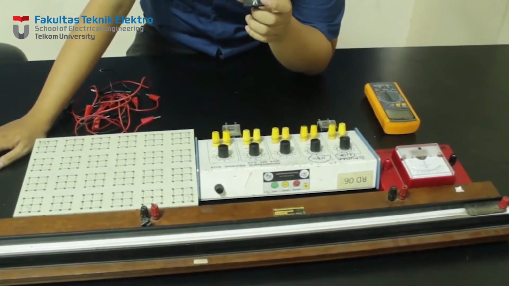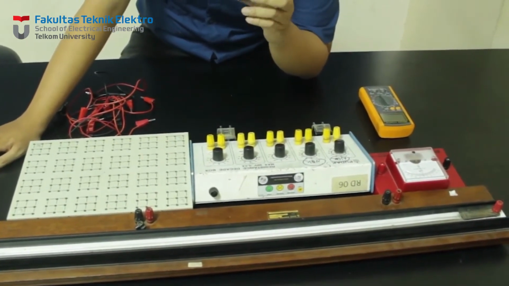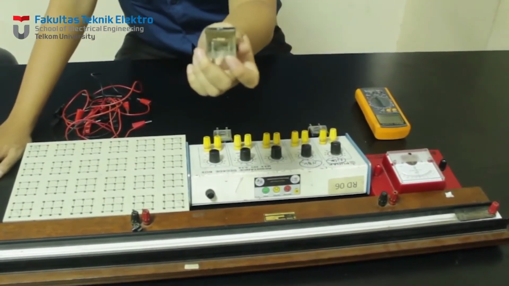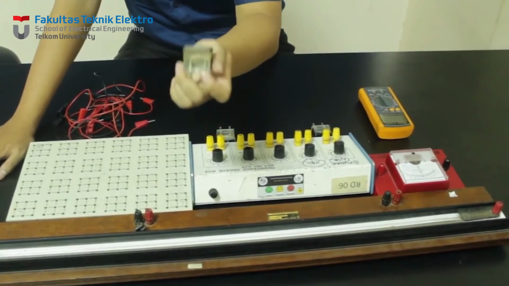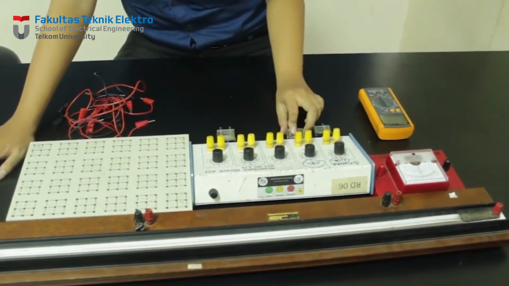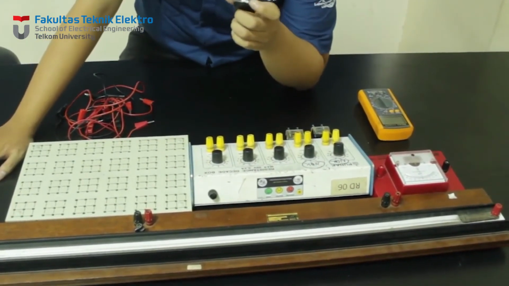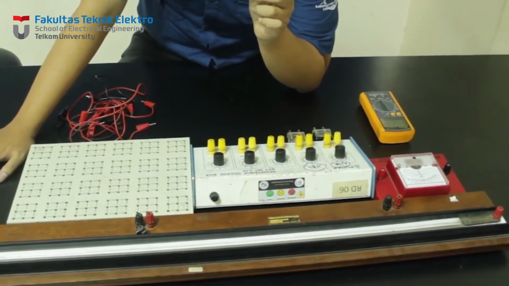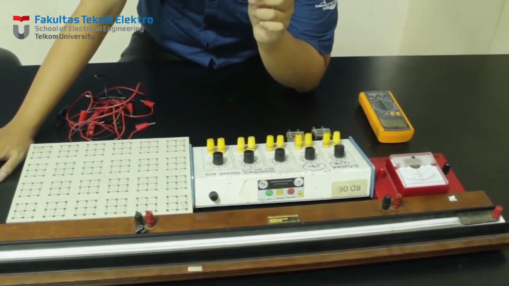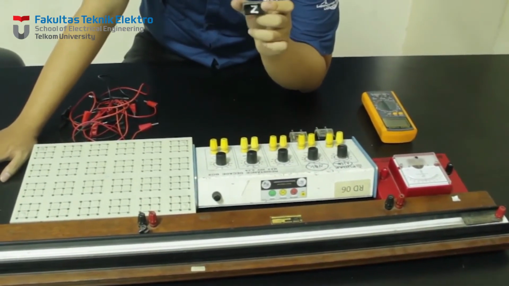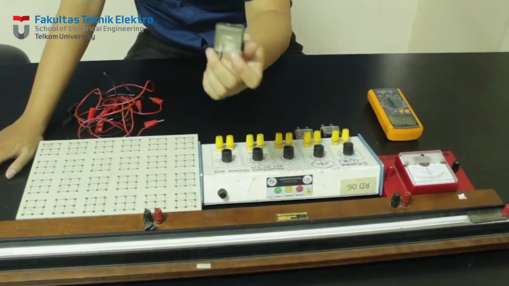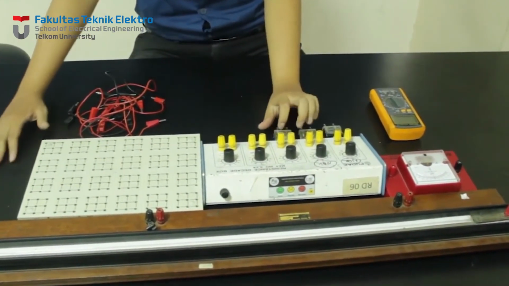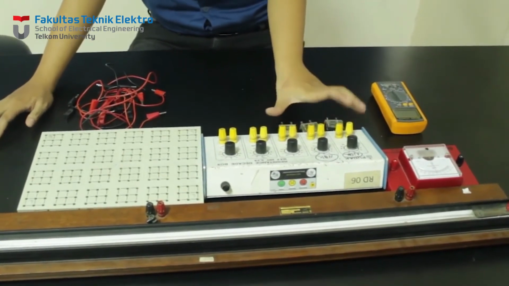For resistor Y, the color bands are orange, orange, red, gold. For resistor Z, the color bands are yellow, purple, brown, gold. Please find the result of each resistor.